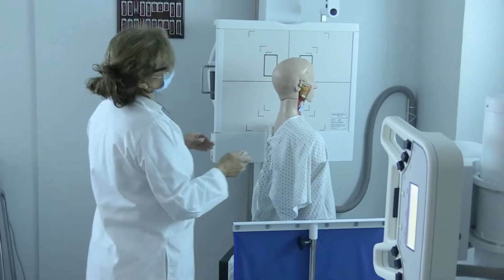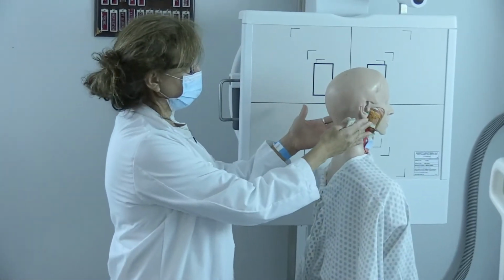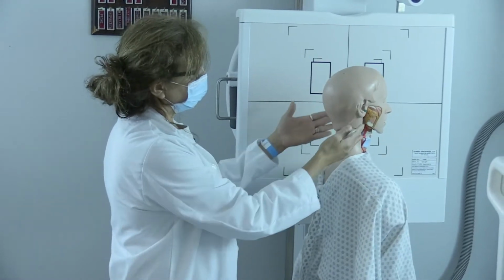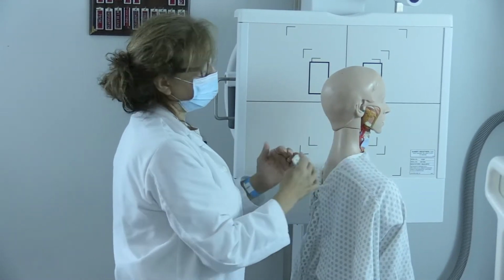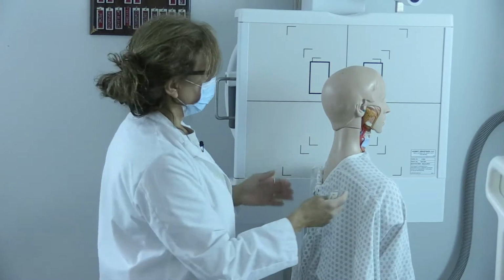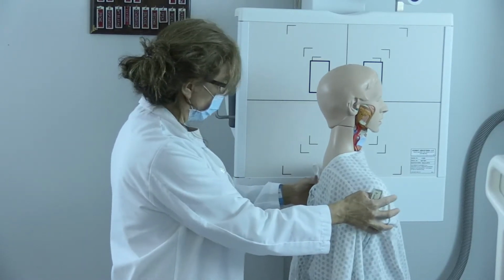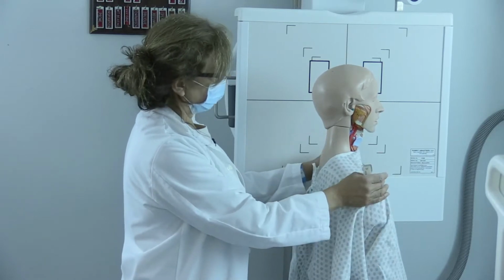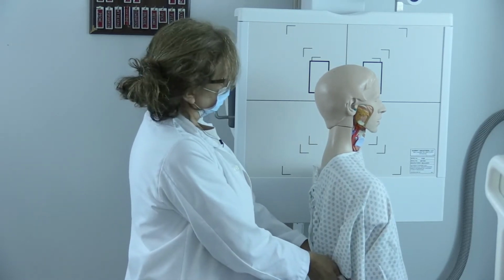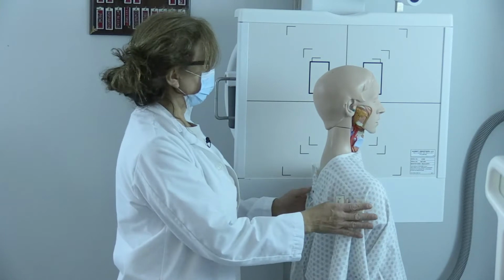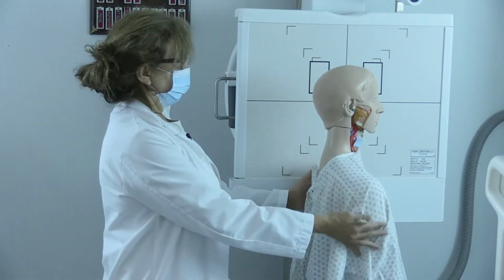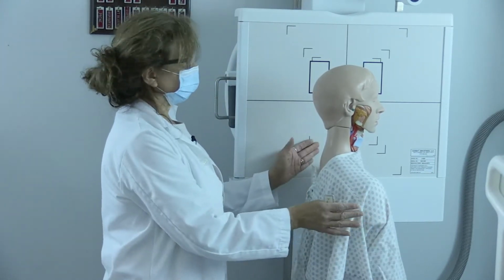I'm also going to ensure that my patient doesn't have any jewelry, necklaces, or anything in the area of interest before I take this image. And I'm going to ask the patient to stand nice and tall or sit nice and tall in an erect position and close to the IR.